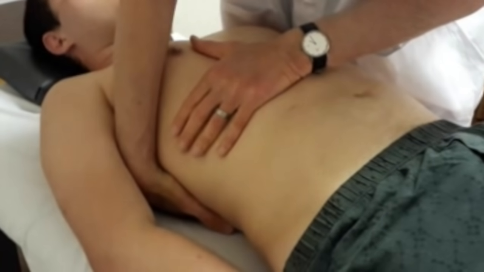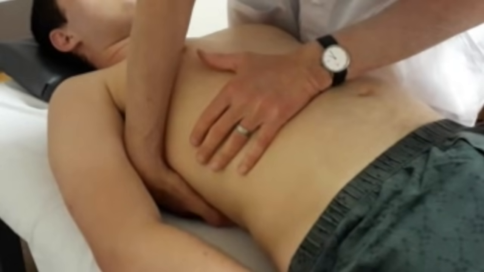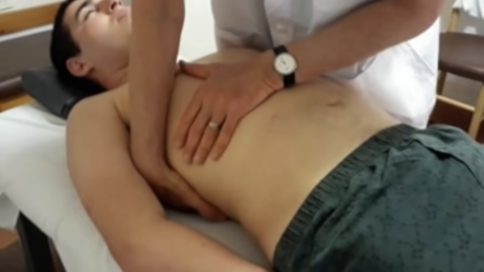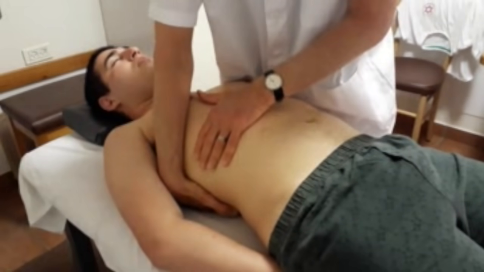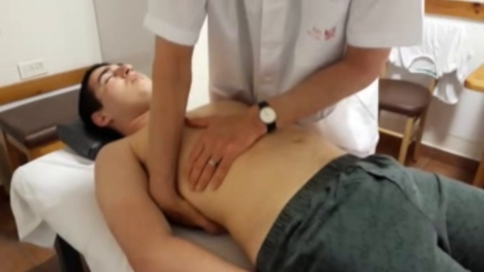Requiring a high level of manual and body dexterity, the operator engages and grasps the underlying rib angles with one hand, while the upper hand is accurately placed over the same ribs over the anterior chest.